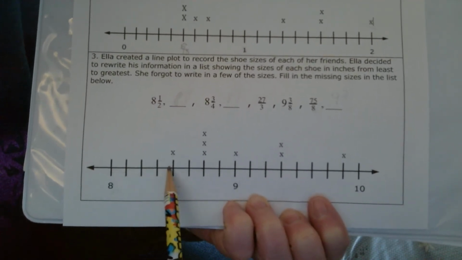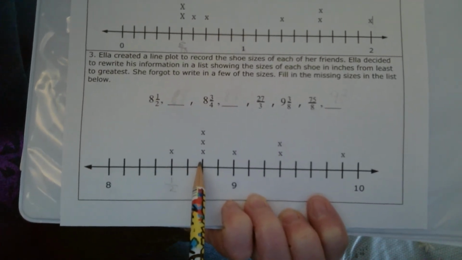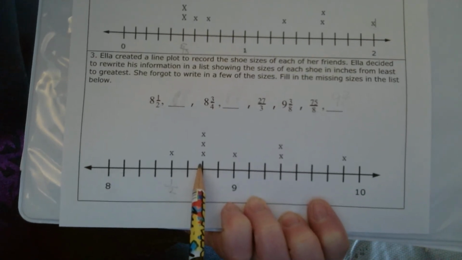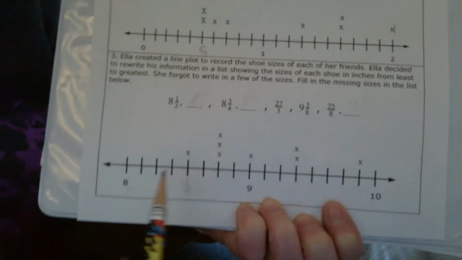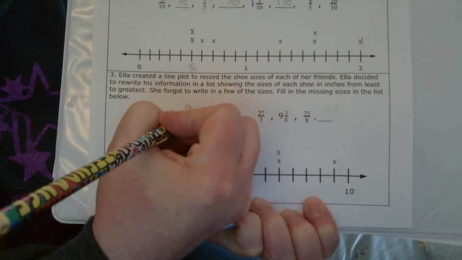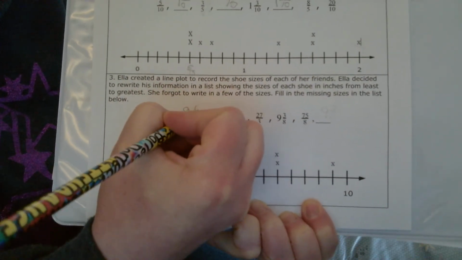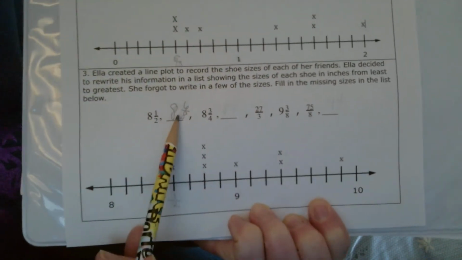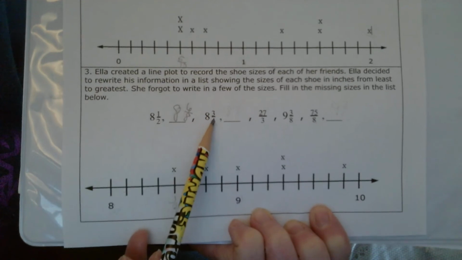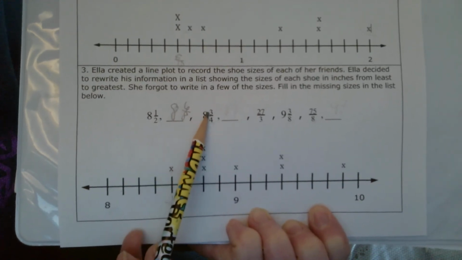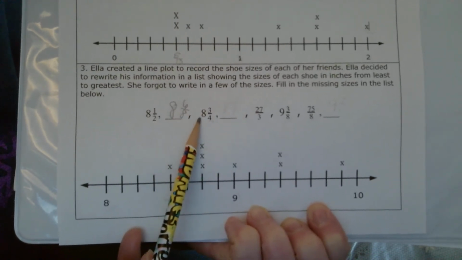So 1, 2, 3, 4, 5, 6 eighths. So we could say this next one would be 8 and 6 eighths. But 6 eighths is also equal to 3/4. 6 divided by 2 is 3. 8 divided by 2 is 4.